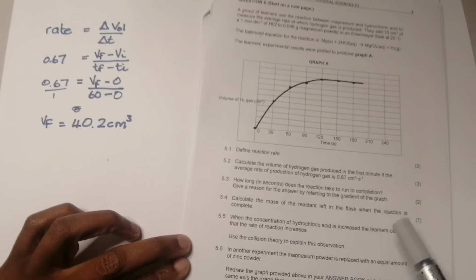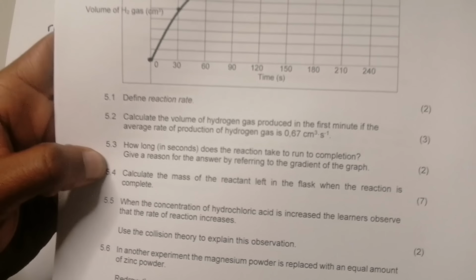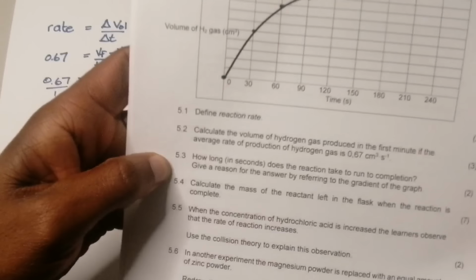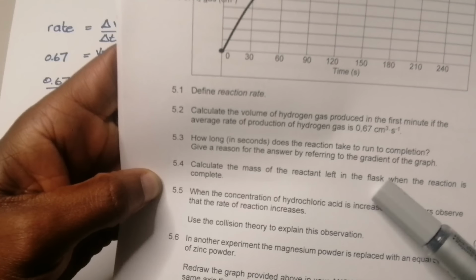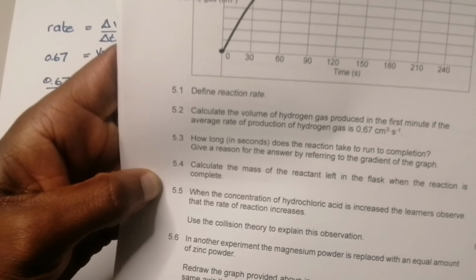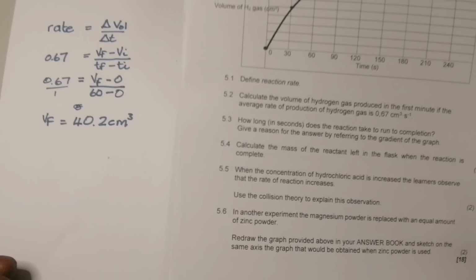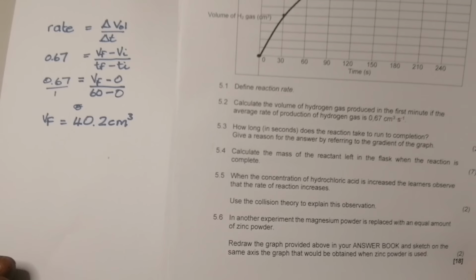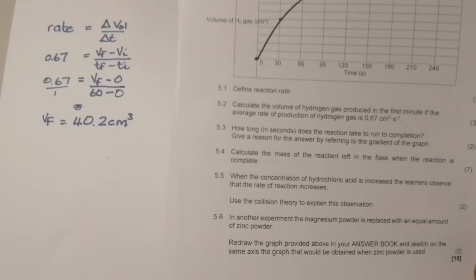Right, and then the next question. I'm sure most of you would now be shivering if you see this, that it's 7 marks. But don't worry about it. We'll take it one step at a time. Right, so now they say to us, calculate the mass of the reactant left in the flask when the reaction is complete. Now, first of all, we need to find out which reactant is left after we have reached completion, right?